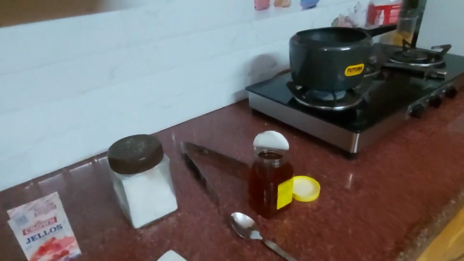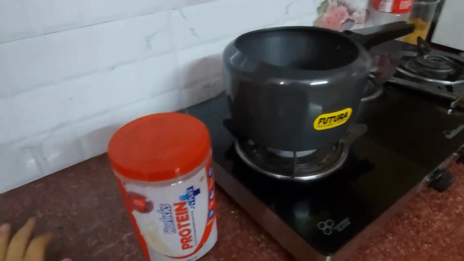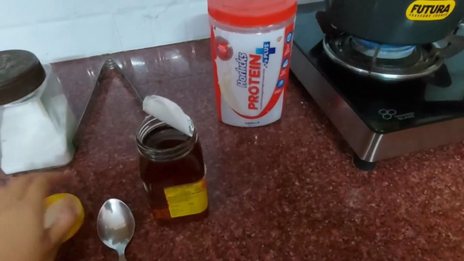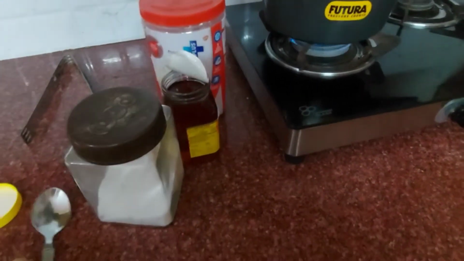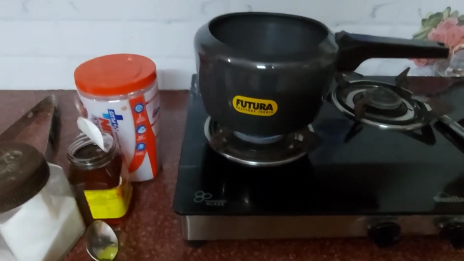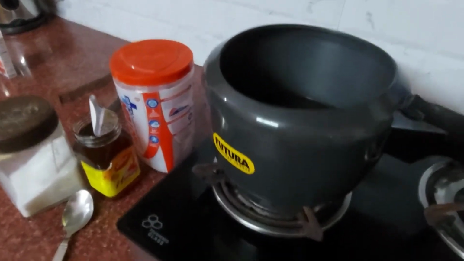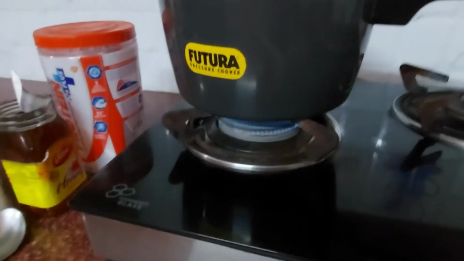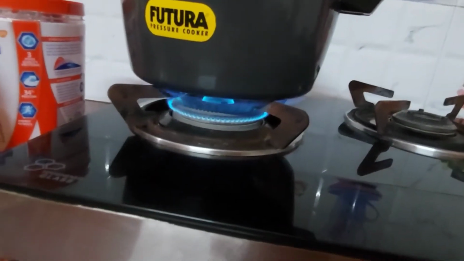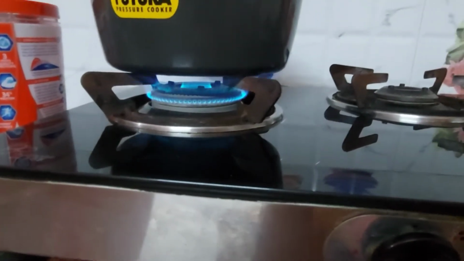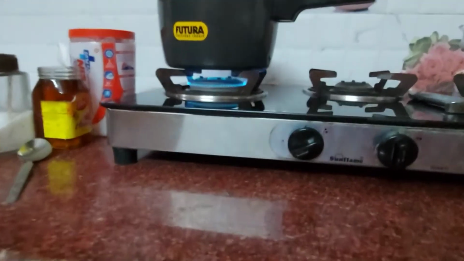Now I will take my protein source, like this protein powder, honey and salt. I have already turned on the gas. You have to keep your gas at low flame.